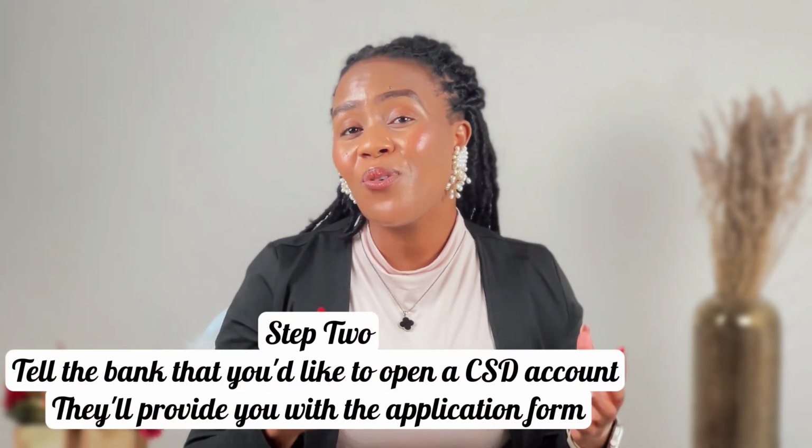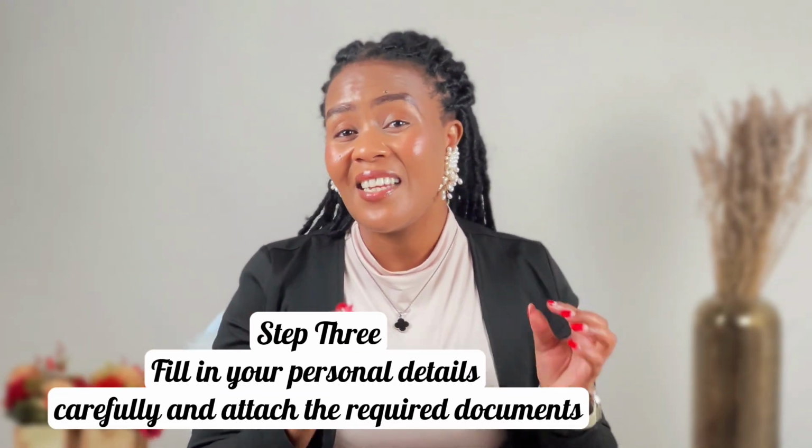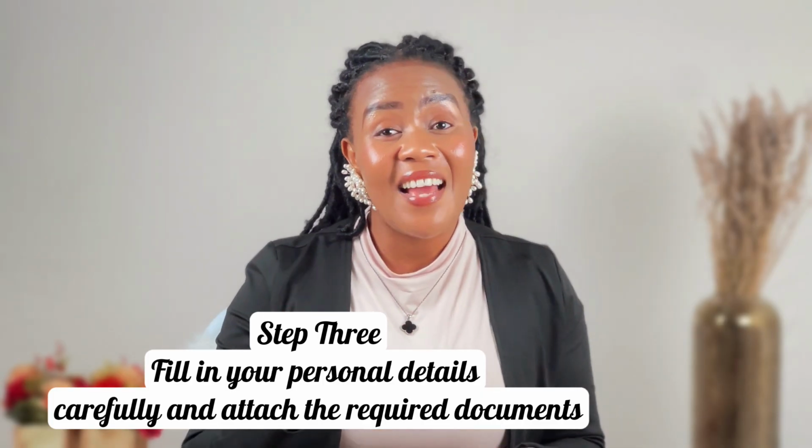Step 2, tell your bank that you would like to open a CSD account for investing in Treasury bonds and Treasury bills. They will provide you with an application form. Step 3 is filling in your personal details carefully and attaching the required documents. If you are unsure about anything, don't hesitate to ask bank staff for guidance.